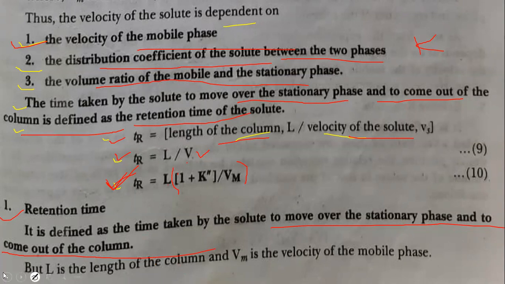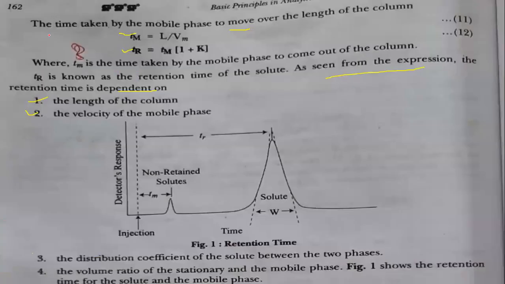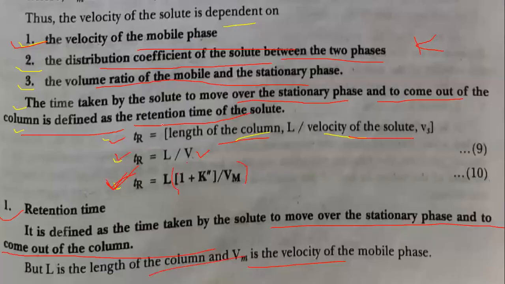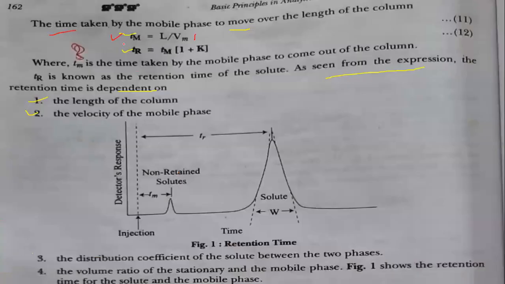Okay, but we know that L is the length of the column and VM is the velocity of the mobile phase. So the time taken by the mobile phase to move over the length of a column is given as TM is equal to L upon VM. So here L is as it is. Here they are taking VM instead of V.